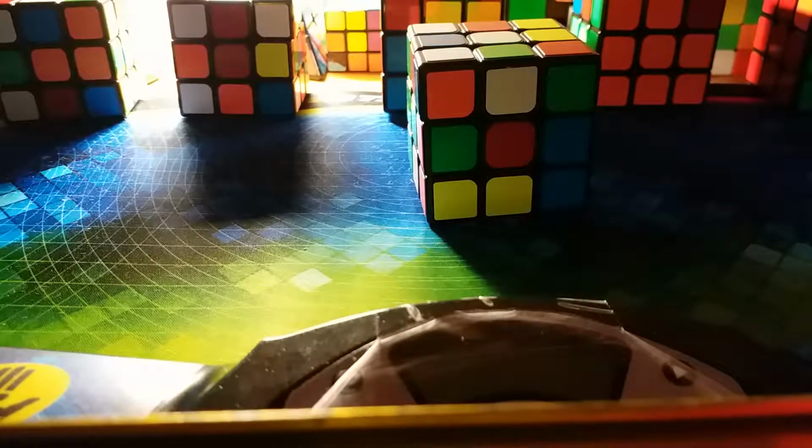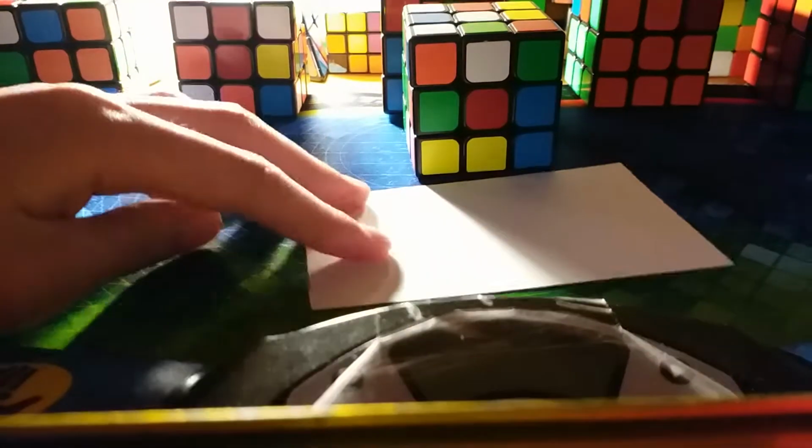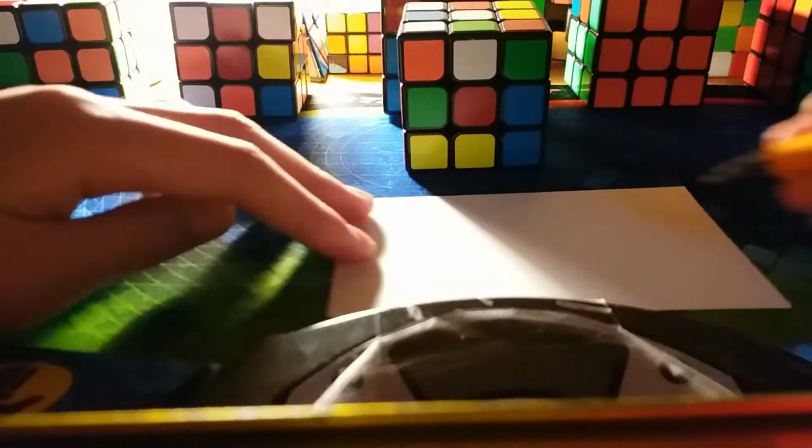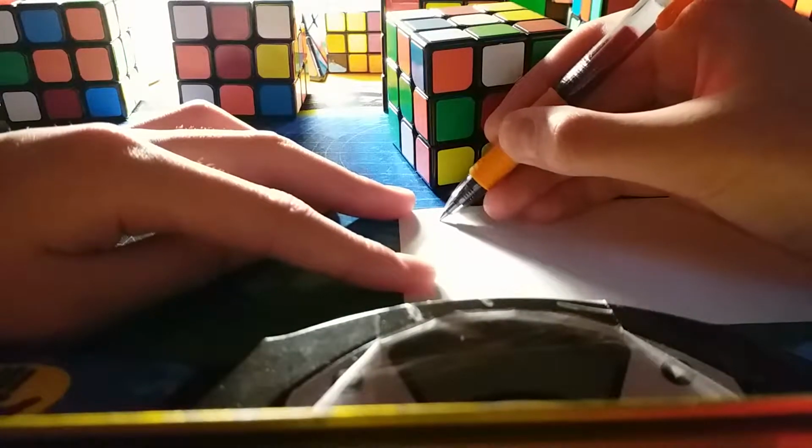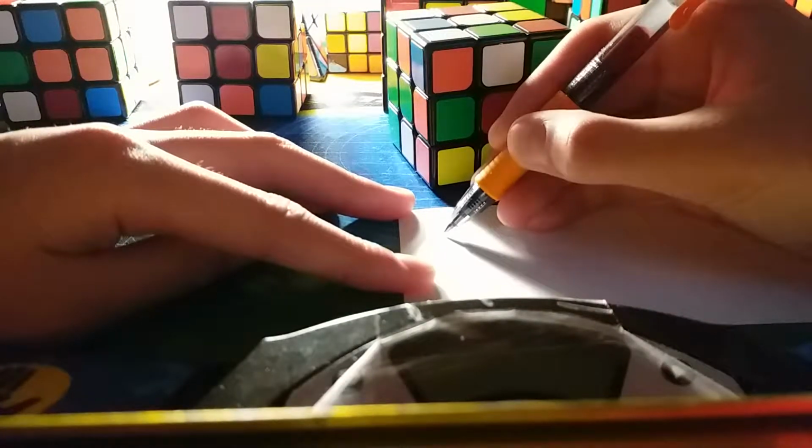Next up, we're going to introduce some notation. Feel free to take notes with a paper or pen. I know I am going to right now. There are 6 sides on any cube, so let me just write this down.